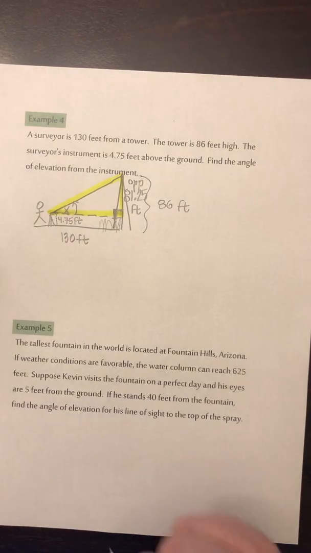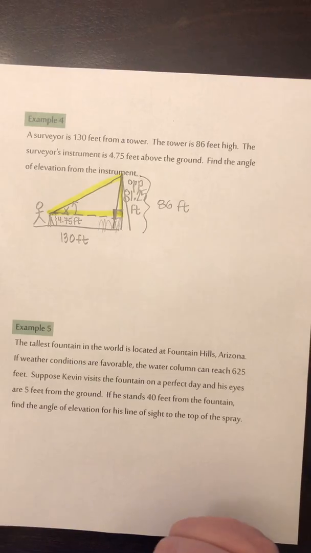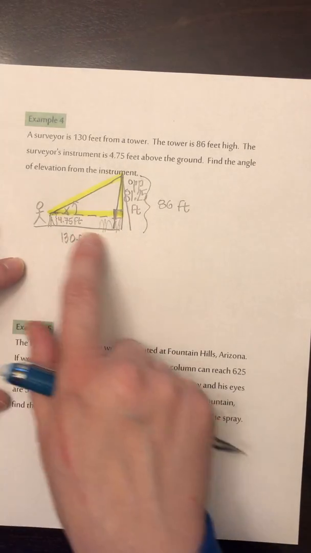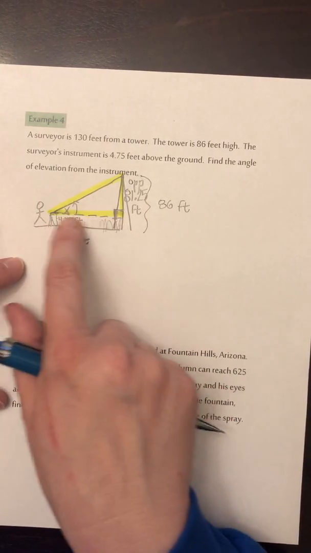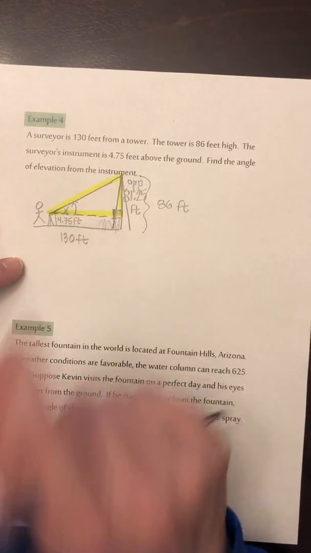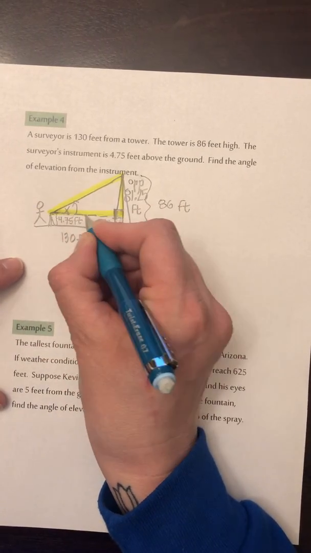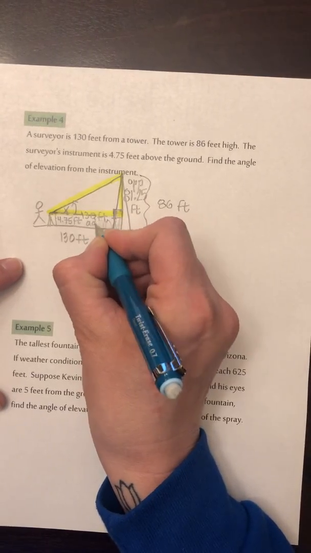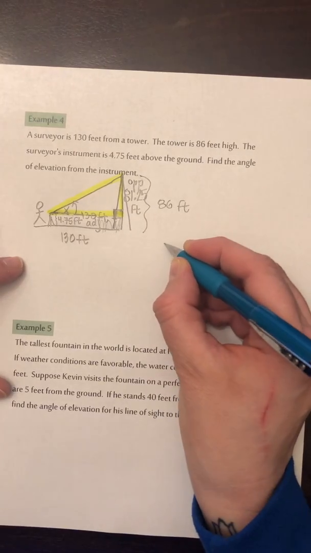Now, what else do we know? Well, we know that the instrument, the surveyor, is 130 feet from the tower. Now, this line right here that represents the ground is going to be parallel to that dotted line that I drew from the instrument. And so these two, then that means that this is also right here 130 feet, and that is going to represent the adjacent side. So I have opposite and adjacent, which means we are going to use tangent.